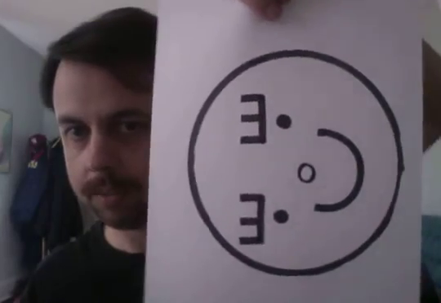Different letters. And there's even an O for the nose. Because in the word nose, there is an O. Alright, so that is the E face.